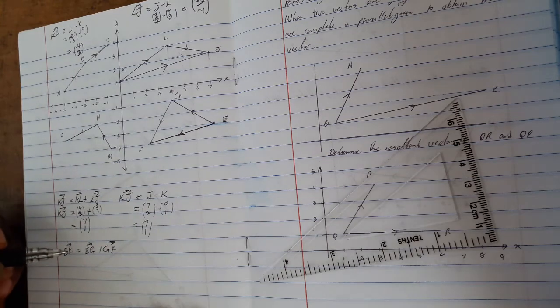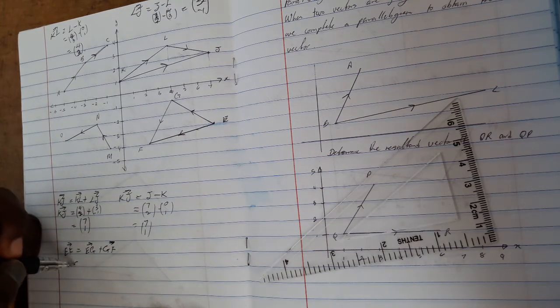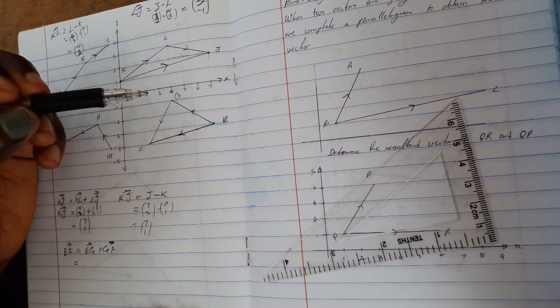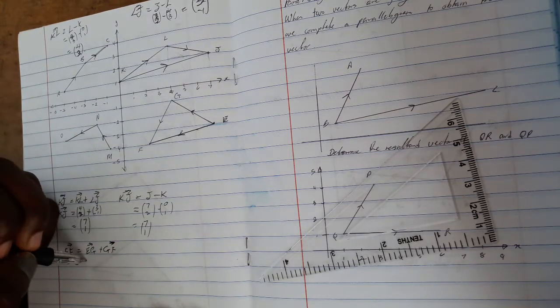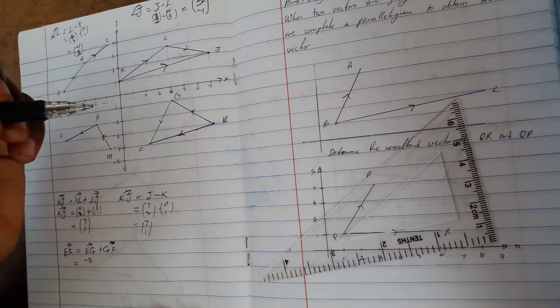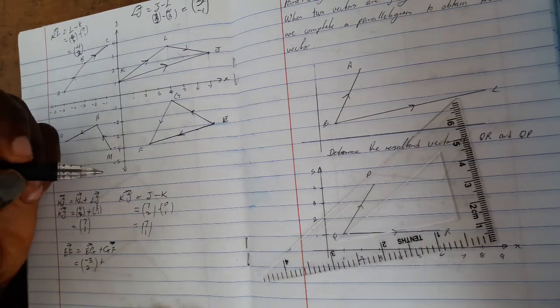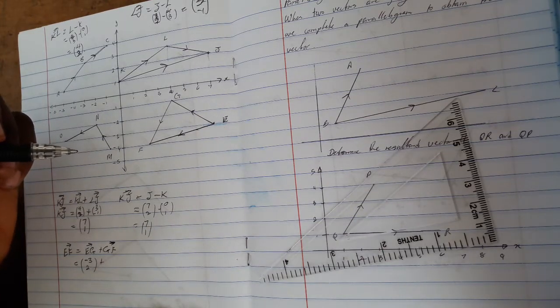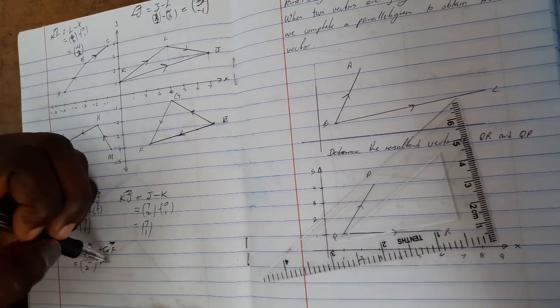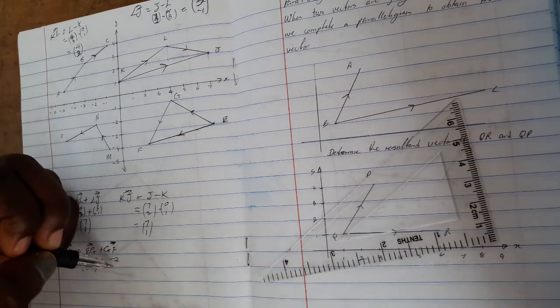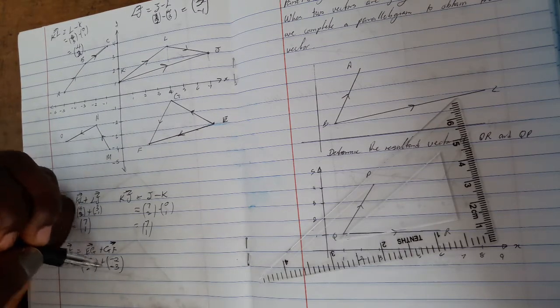So from observation, I can see that EG is 3 on the x-axis, minus 3 on the x-axis and positive 2 on the y-axis. I can see that GF is minus 2 on the x-axis and minus 3 on the y-axis.